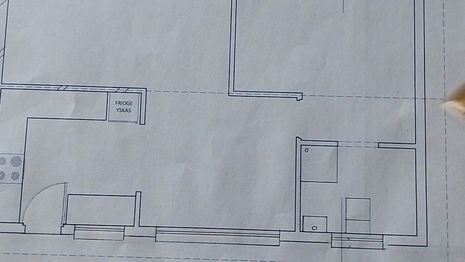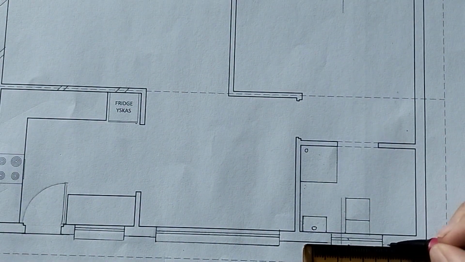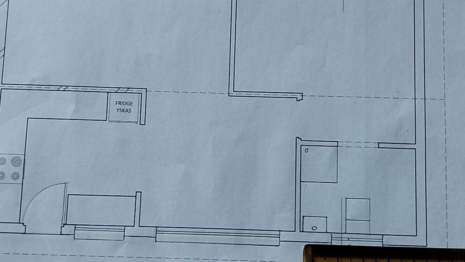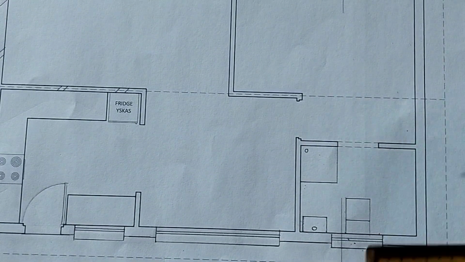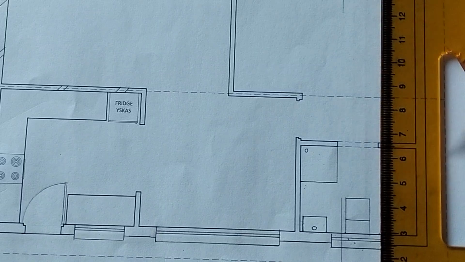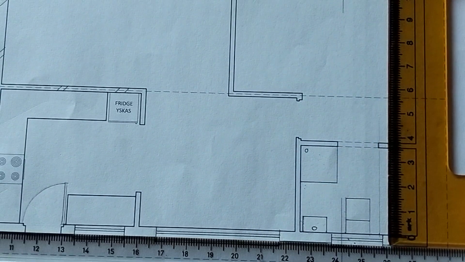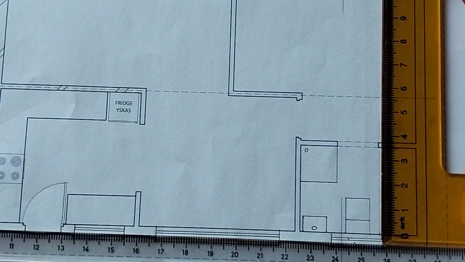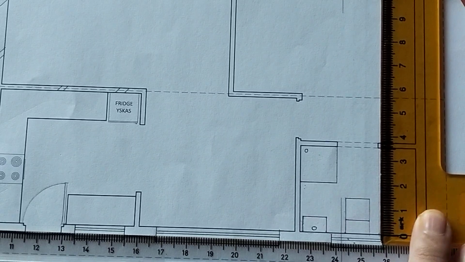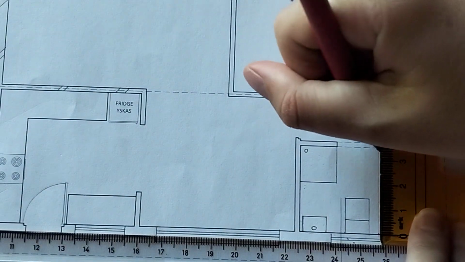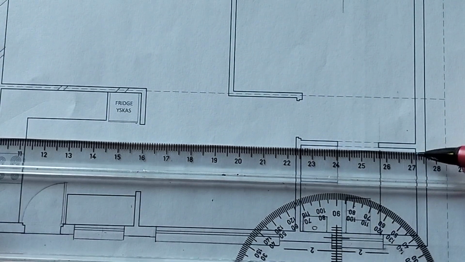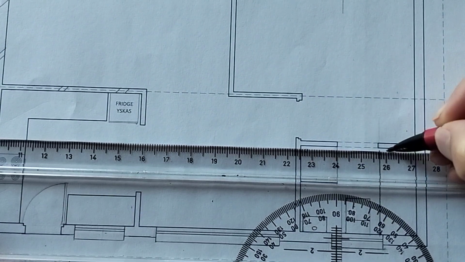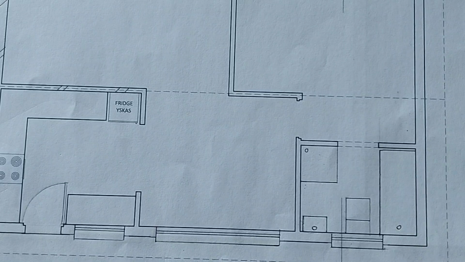I also have to put in this part. The bath will be there, and it should stop there with a little millimeter space. Then also the circle. So that is your bathroom.